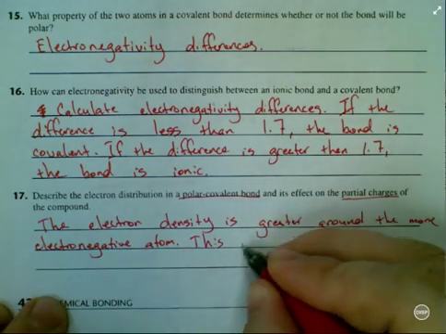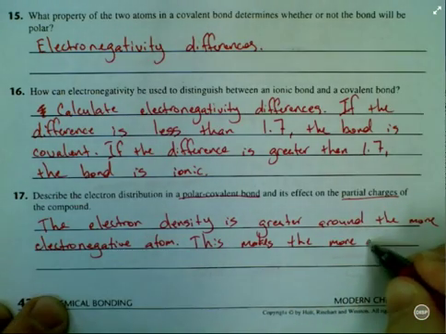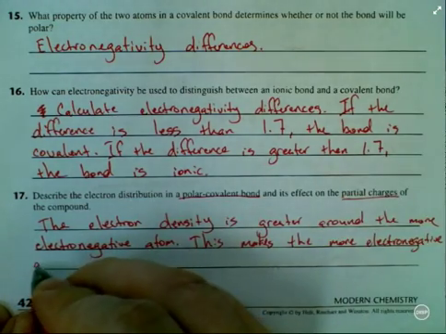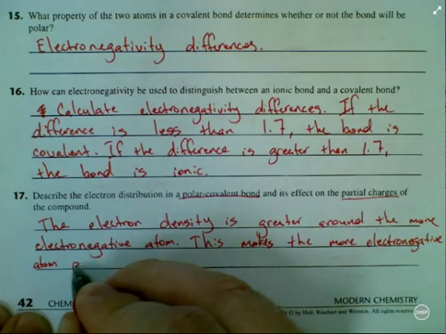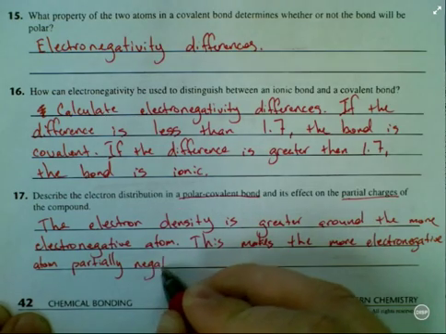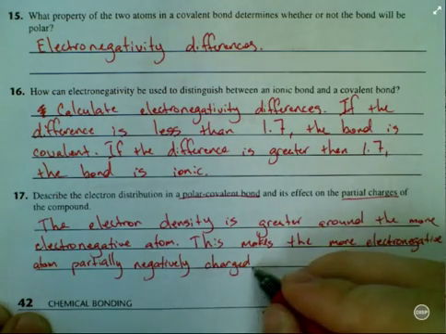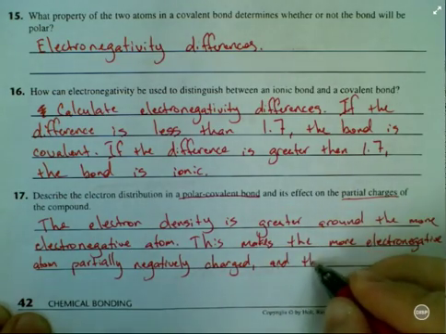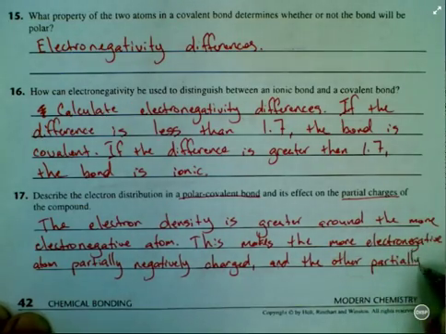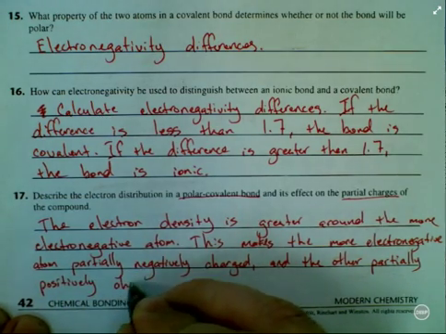So this makes the more electronegative atom partially negatively charged, and the other partially positively charged.